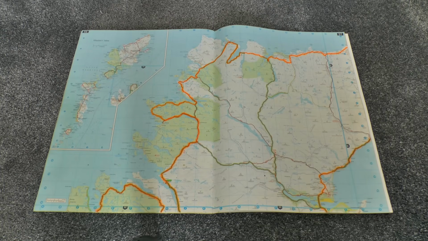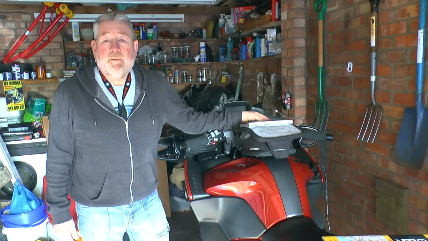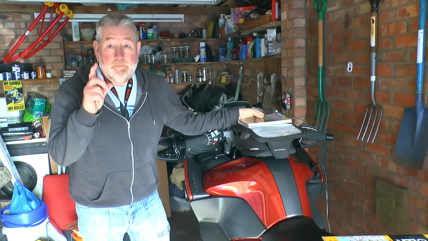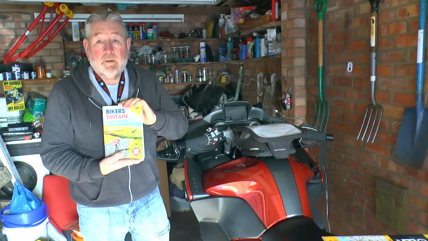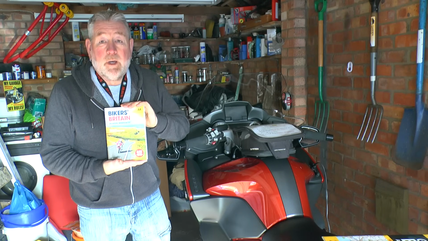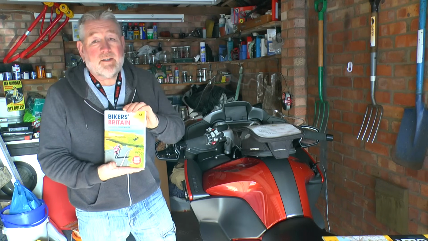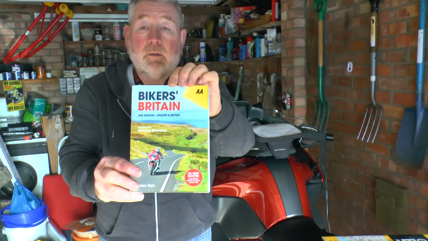Moving on to the next one. Straightforward enough, that one, isn't it? The second one, and this is a great source of routes, is Simon Weir's Biker's Britain. What a fantastic book this is. I'll just show you a few things inside it.